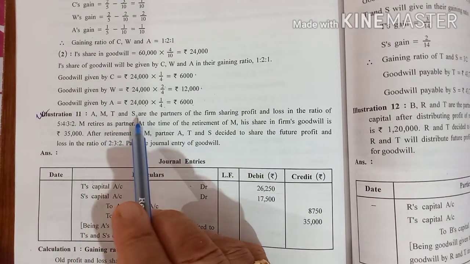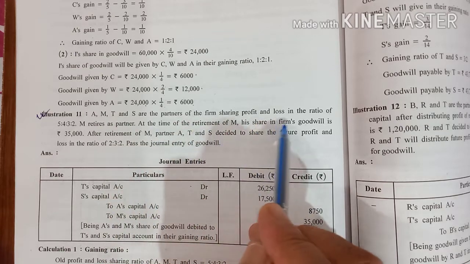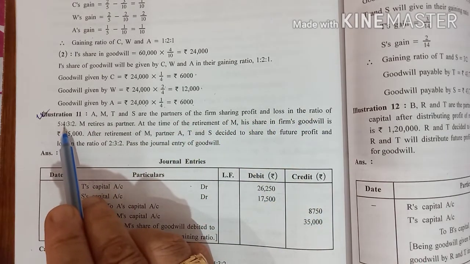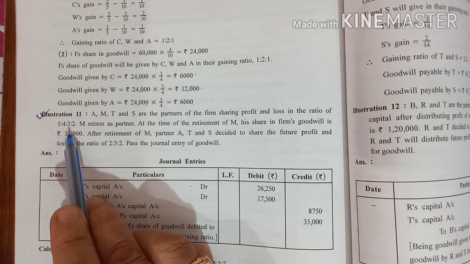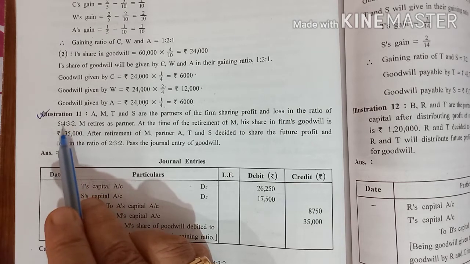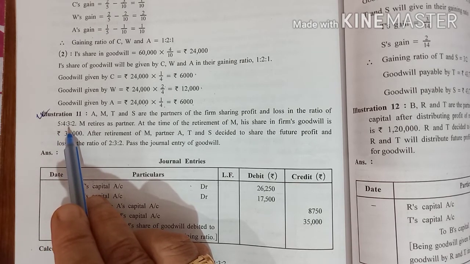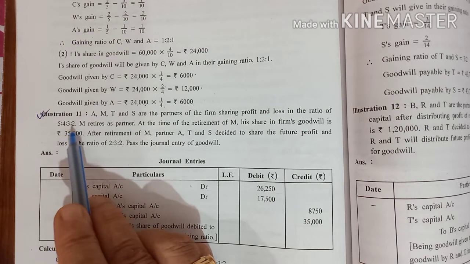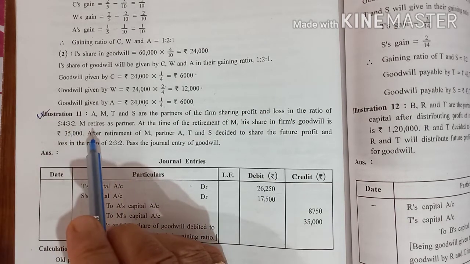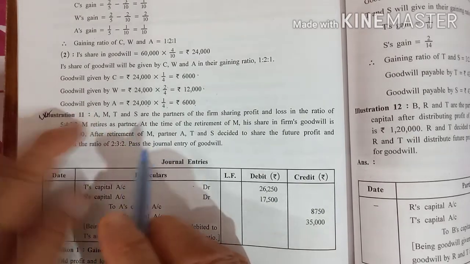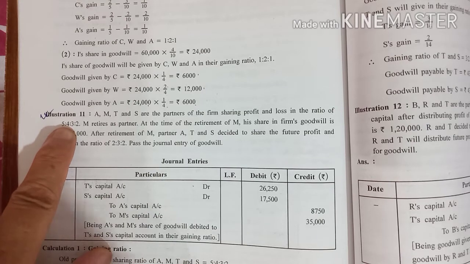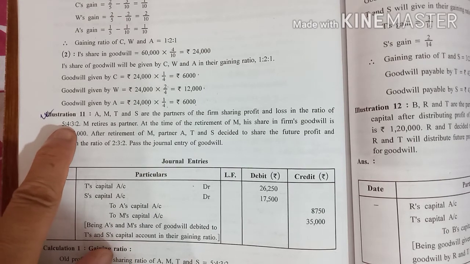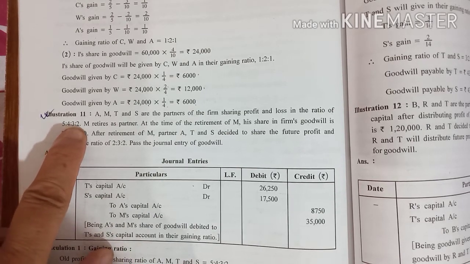A, M, T and S are the partners of a firm sharing profits and losses in the ratio of 5, 4, 3, 2. 5, 4, 3, 2 means 5 plus 4, 9 plus 3, 12 plus 2, 14. M retired as a partner. Who is leaving? M. M's share is how much? 4 by 14. Do you understand?